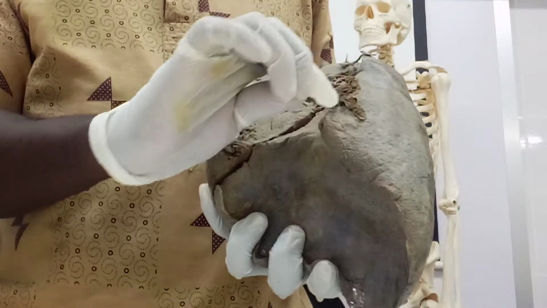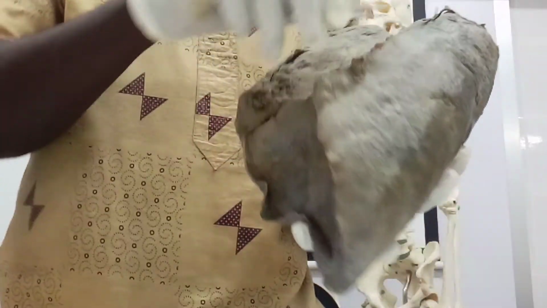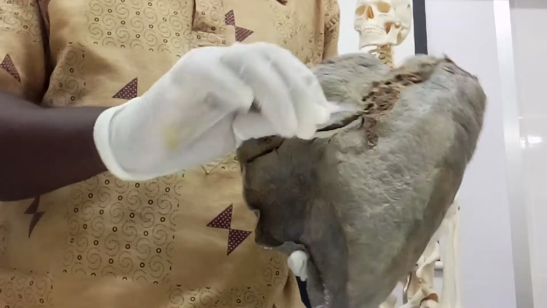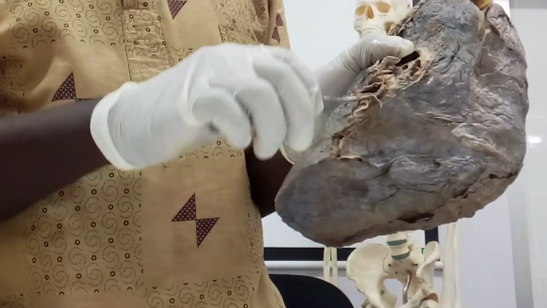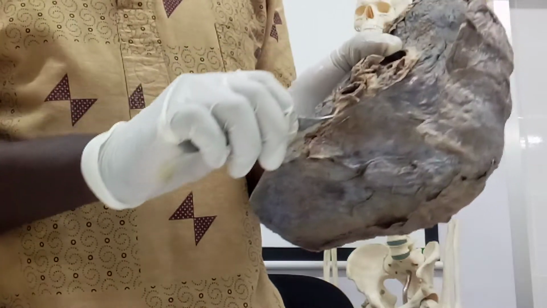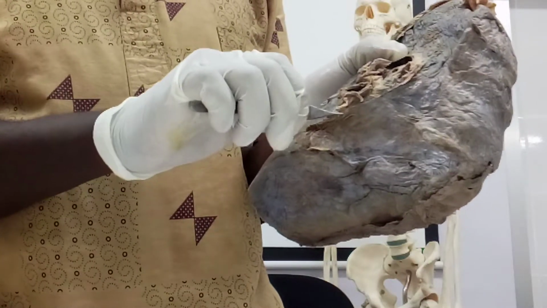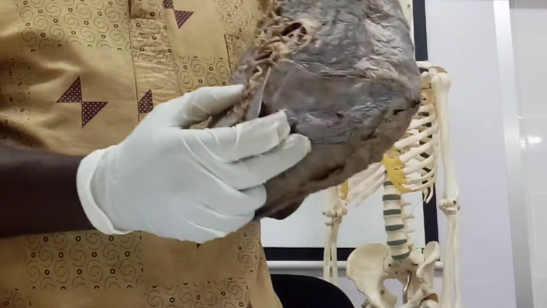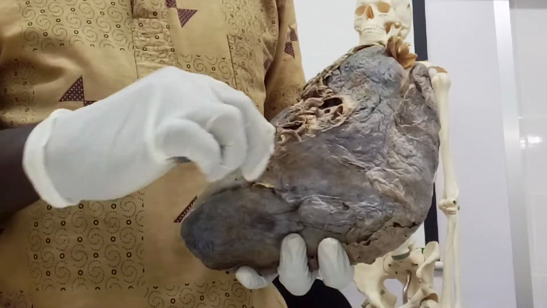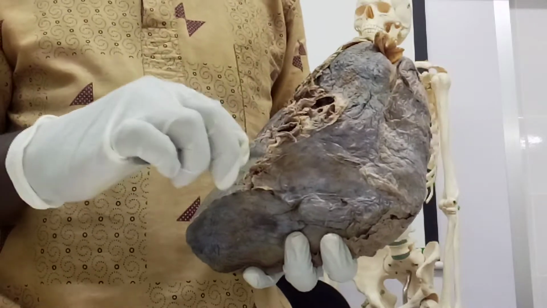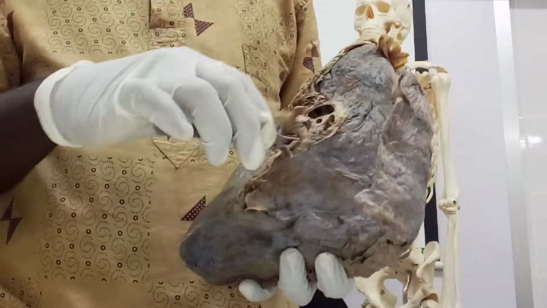Now, the pleura, after covering the roots of the lungs, will project inferiorly and give rise to what we call pulmonary ligaments, as you can see here, pulmonary ligaments. So it's actually an inferior reflection of the pleura, which is covering the structures at the roots.